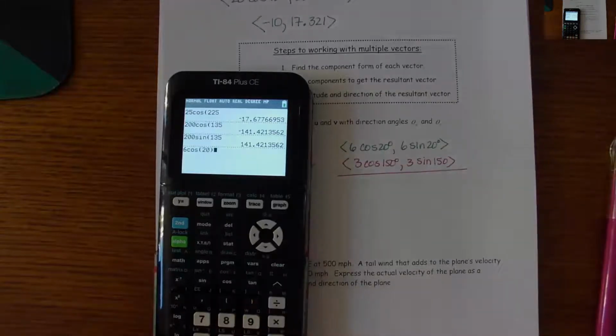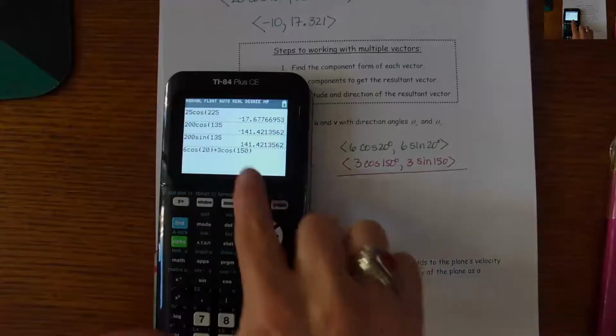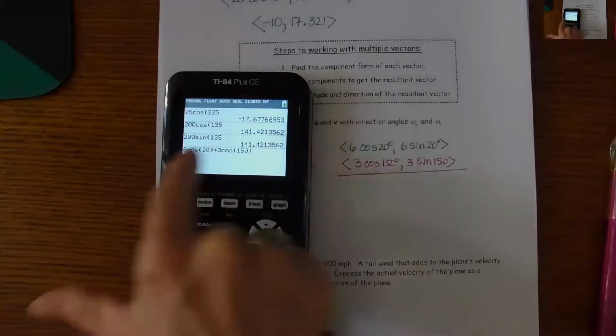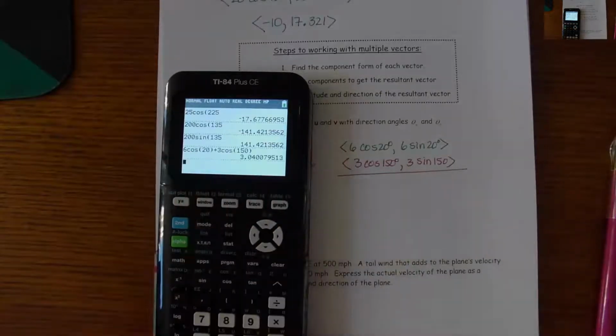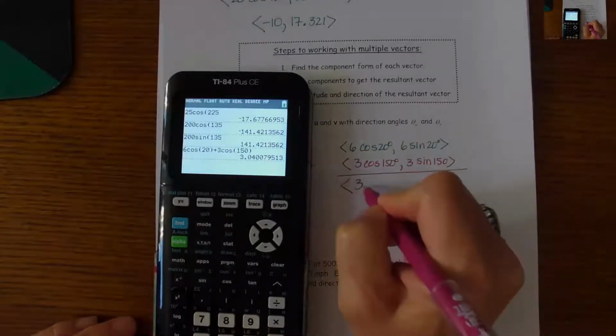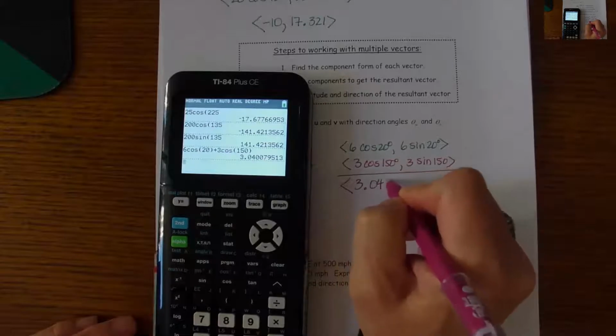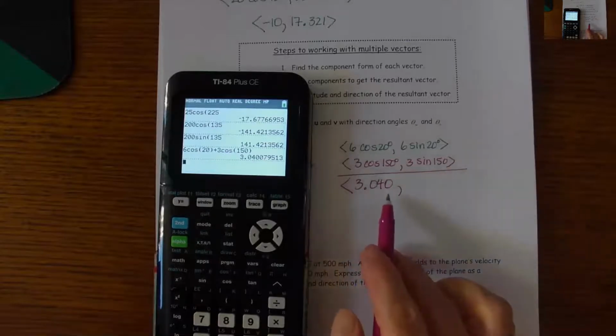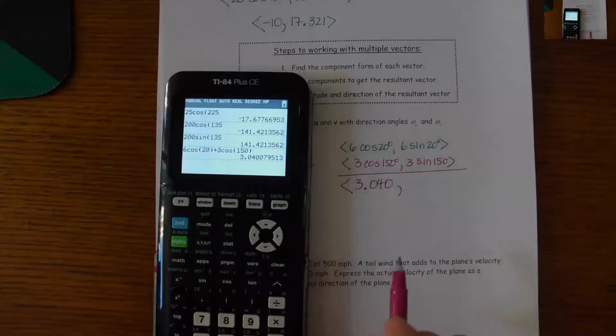Make sure you close the parentheses on this one or else it will goof them up, plus 3 cosine 150. Close parentheses or it'll stick the second one inside the first one. 3.040. If you don't put that 0, then you haven't rounded to 3 decimal places, right? So even if it's 0, it's important. That signifies you got to the 3rd place.